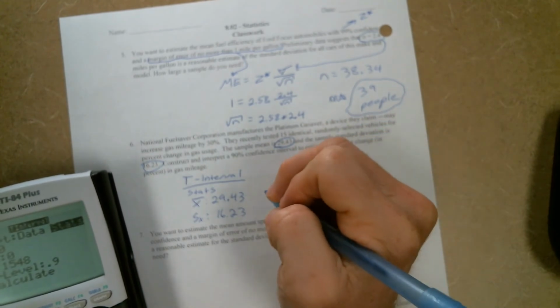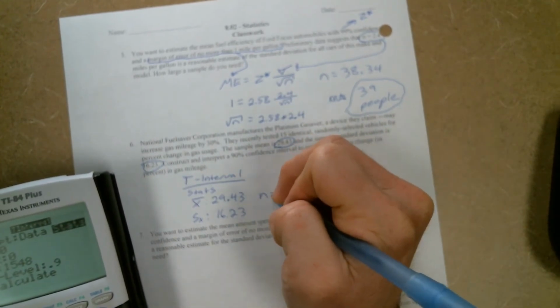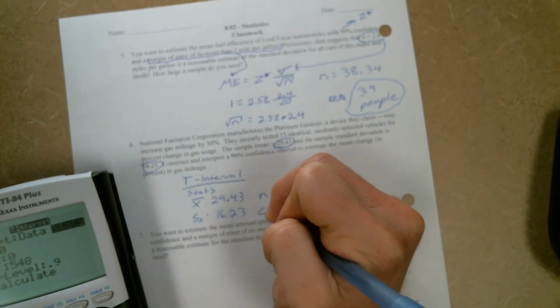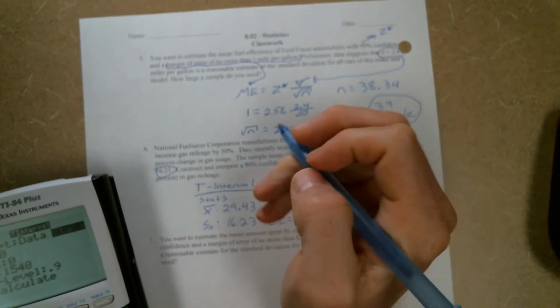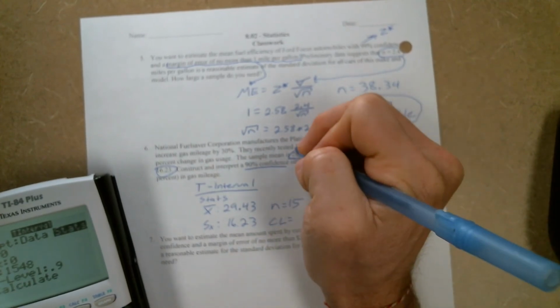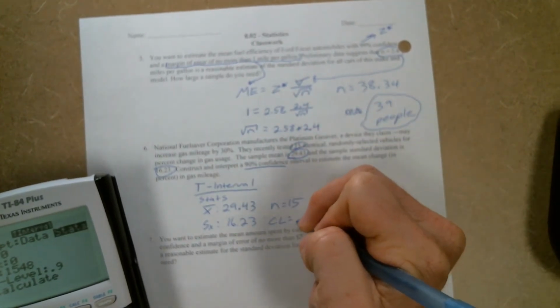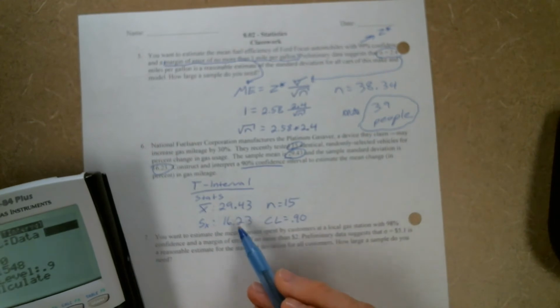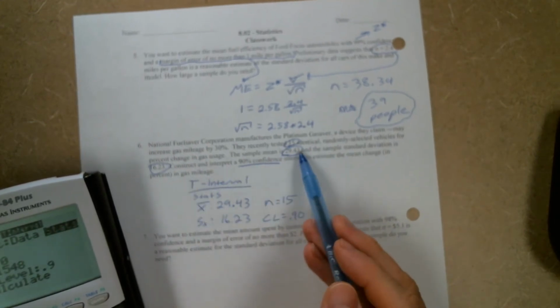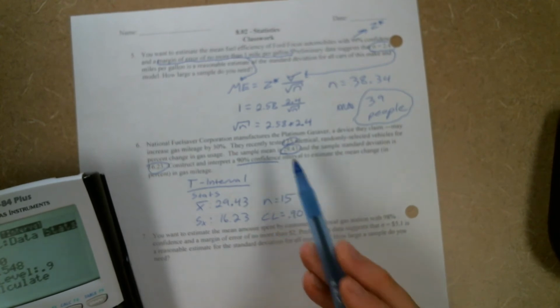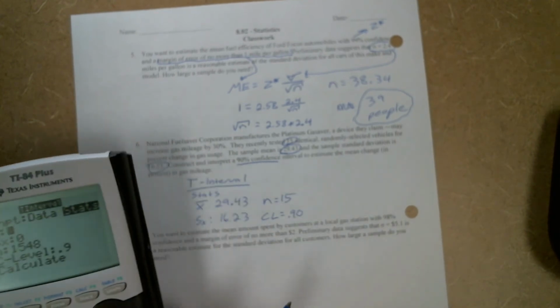We need to know our sample size, which the problem tells us is 15. And we need to know our confidence level, and they're looking for a 90% confidence level. So there's the 4 pieces of information we need from the problem: sample standard deviation, sample mean, sample size, confidence level.